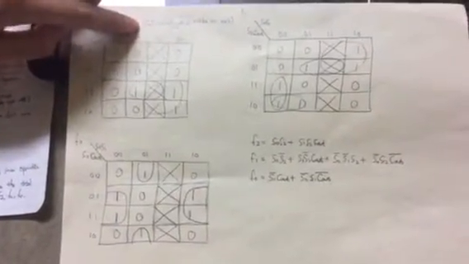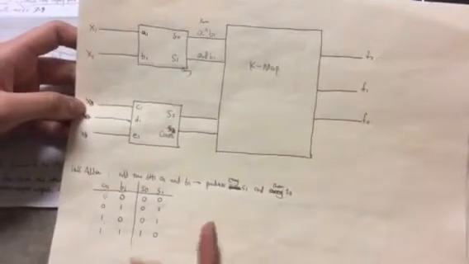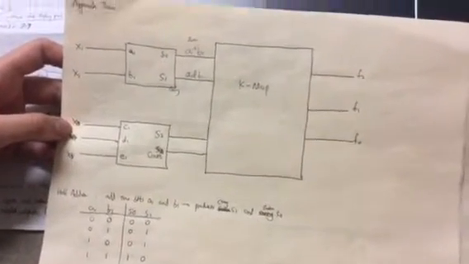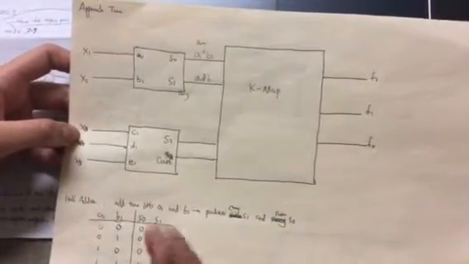And because S0 and S1 come from only 2 switches, I have at most 2 switches on, which in binary is 1 0, so I don't care about the 1 1, so I mark don't cares here, here, and here.